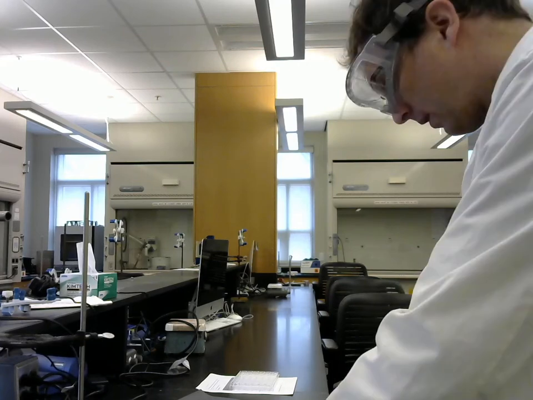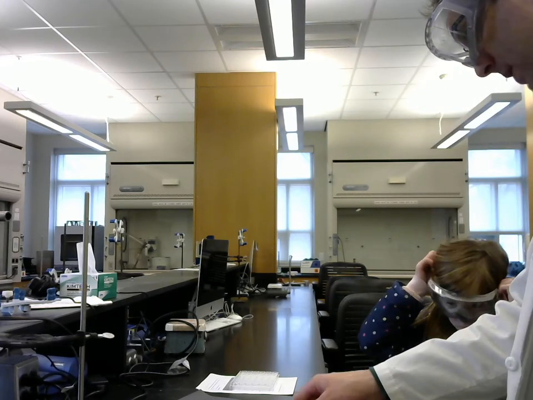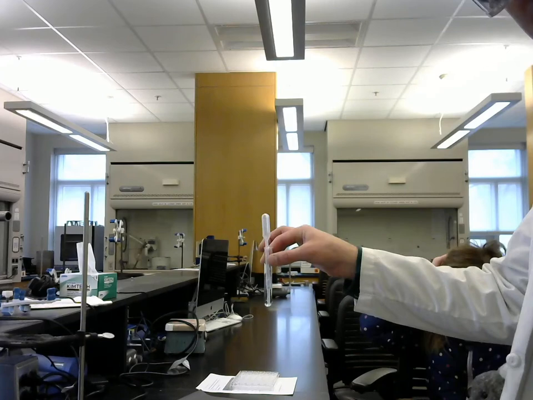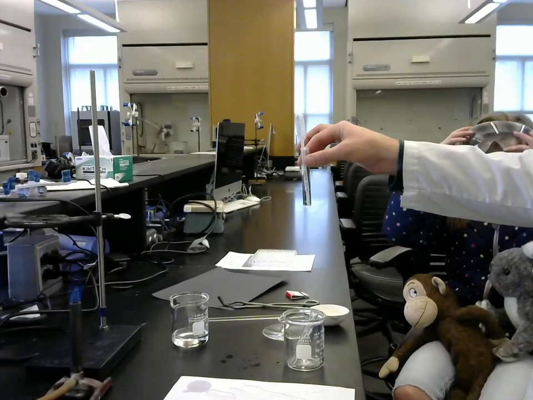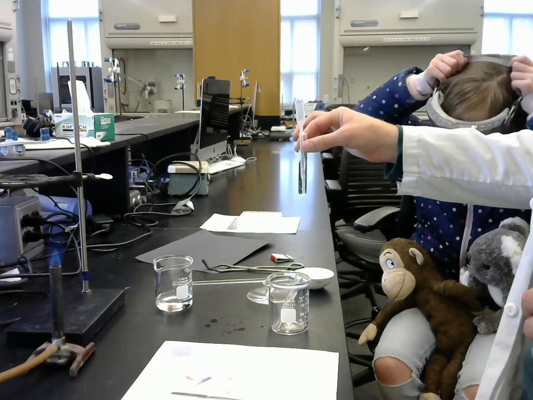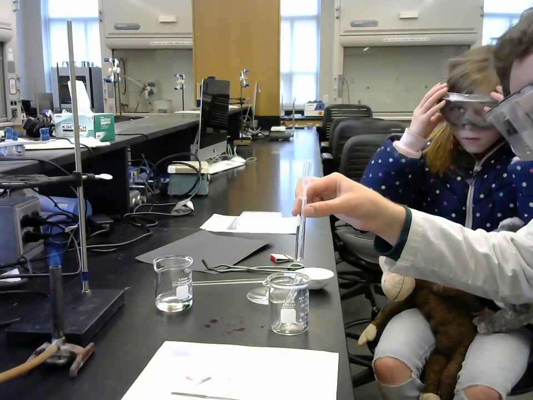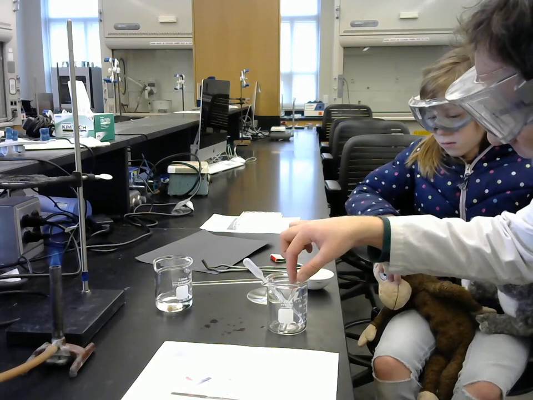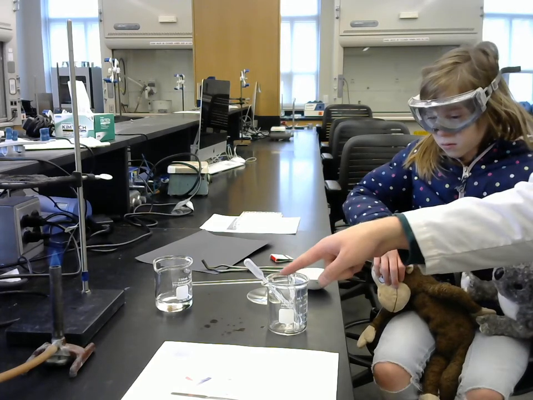And can you put 20 drops? We've got deionized water here. I'm actually going to tilt everything down a bit now. That's probably better. We've got deionized water here and an empty test tube here. Lily, can you put 20 drops of water into that test tube?